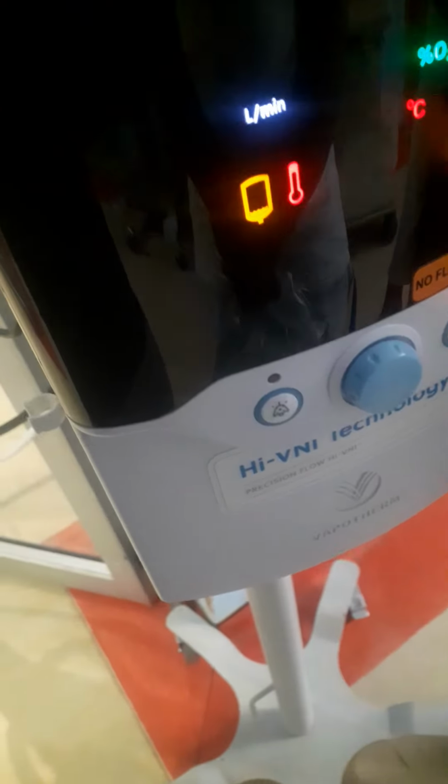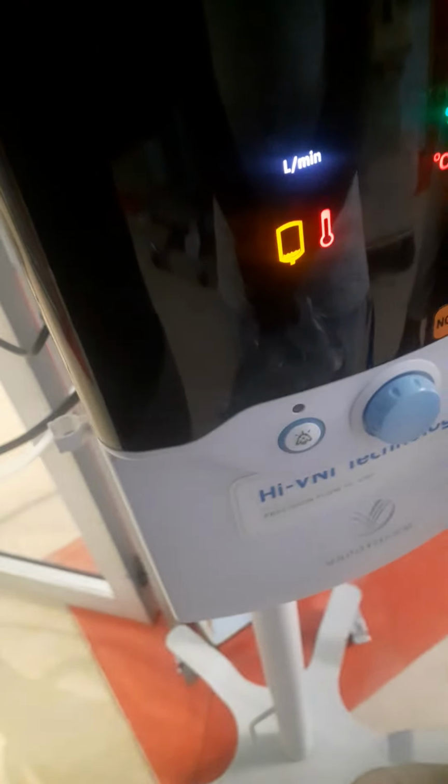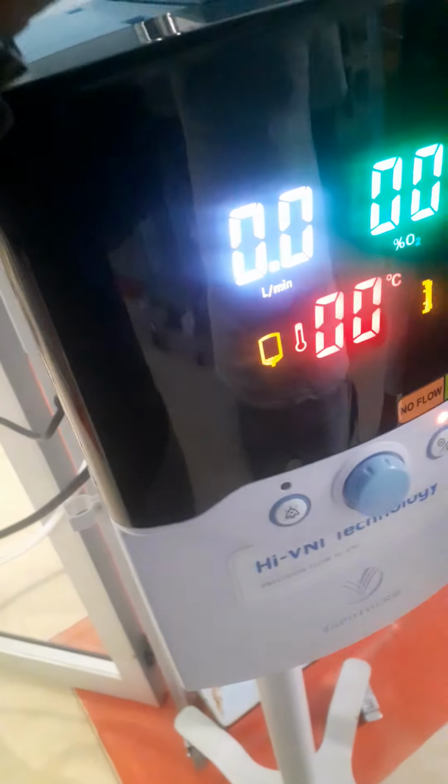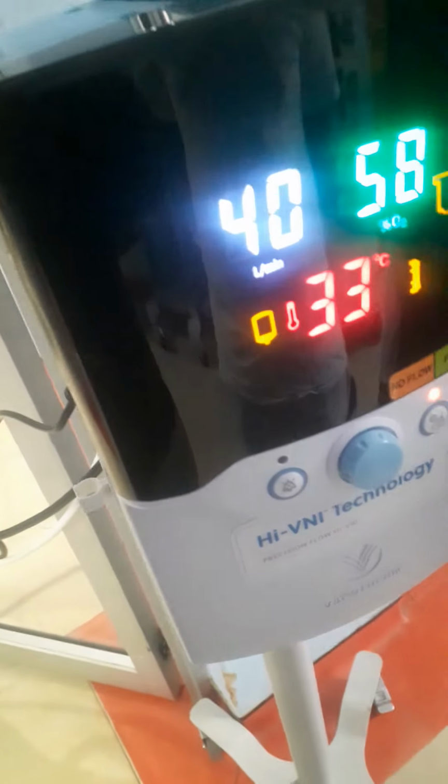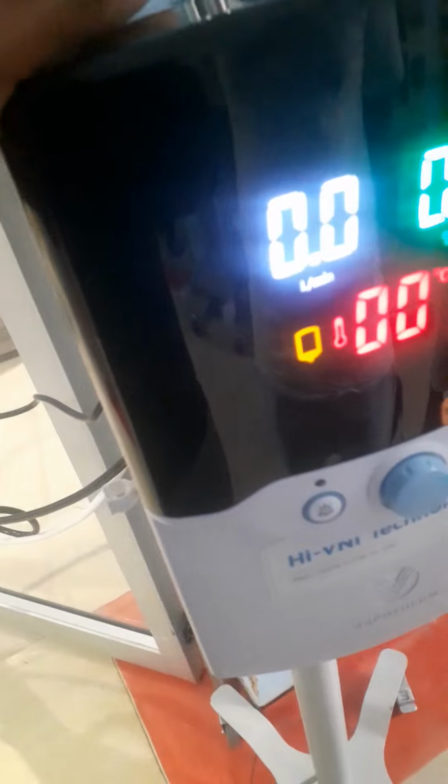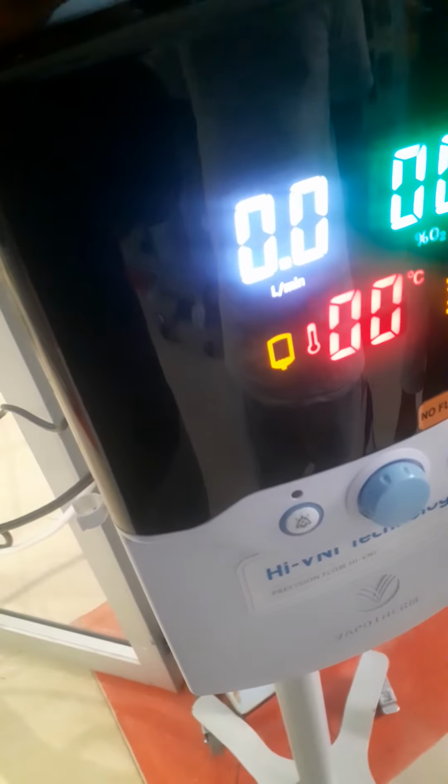And also the oxygen. Remember those oxygen devices have oxygen content that they give, like the Venturi mask. Yes, exactly. The Venturi masks come with colors, the yellow, green, blue, and so on, and it indicates the number of flows and the oxygen it gives. Okay, I've seen that one.